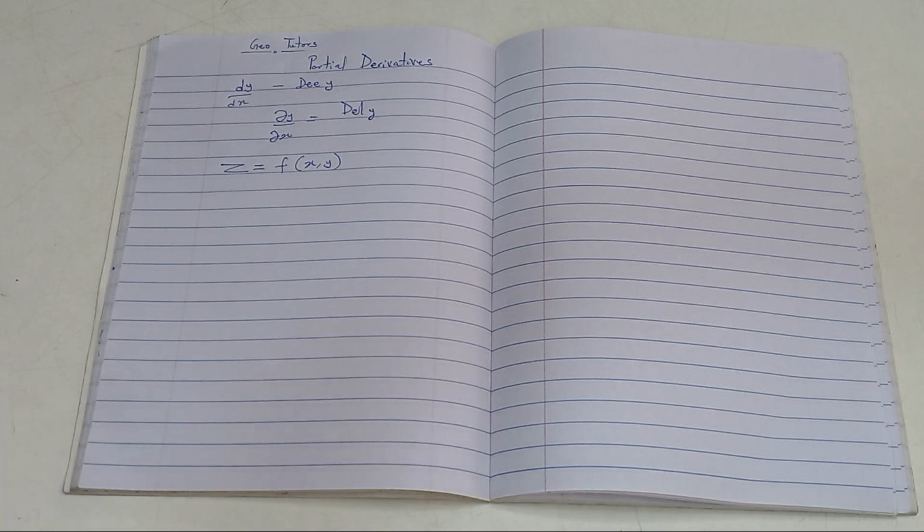Unlike implicit differentiation, you can check our previous video for this. With implicit functions, you are not differentiating partially; you differentiate each term, so you differentiate y and you differentiate x. But in partial derivatives, you are differentiating partially with respect to something.